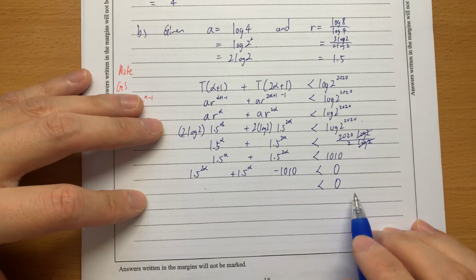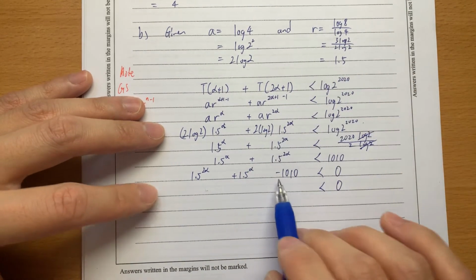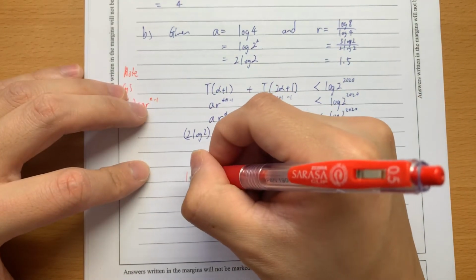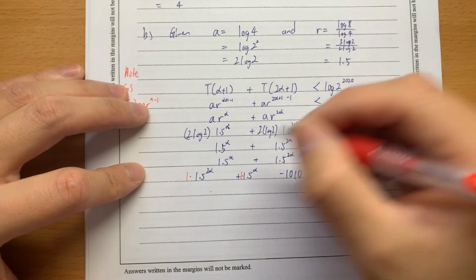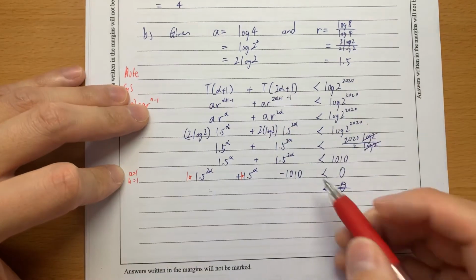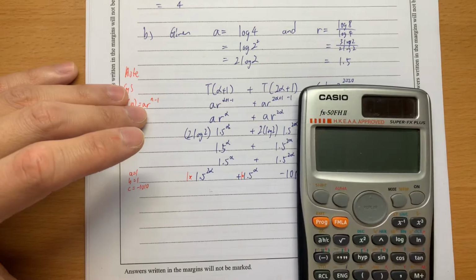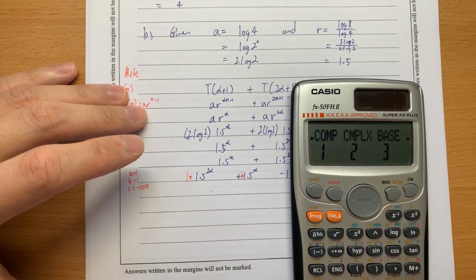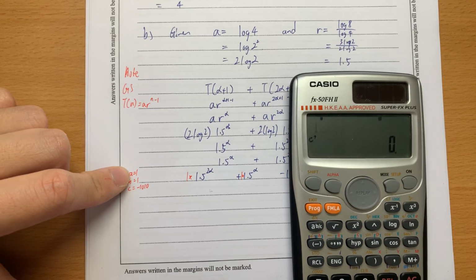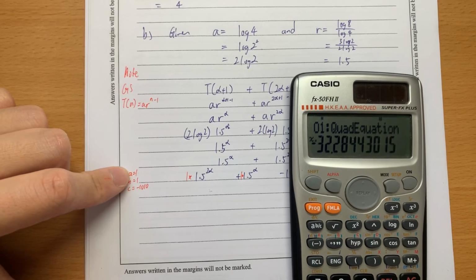The same as solving a quadratic, I need to use the cross method or the quadratic formula to factorize it. In your brain, this is 1 times 1. So A is equal to 1, B is equal to 1 also, while C is equal to negative 1010. We use the calculator quadratic formula with 1, 1, negative 1010. We got this amount and this amount.